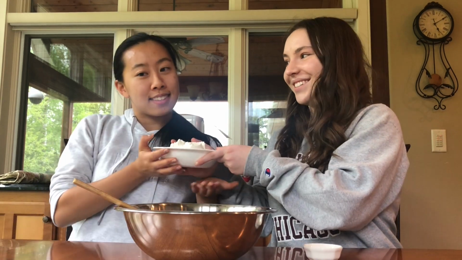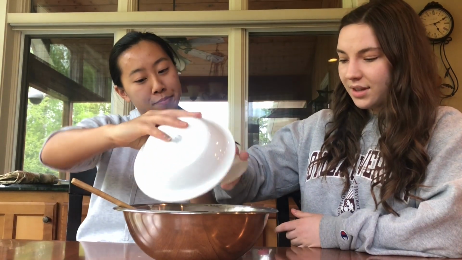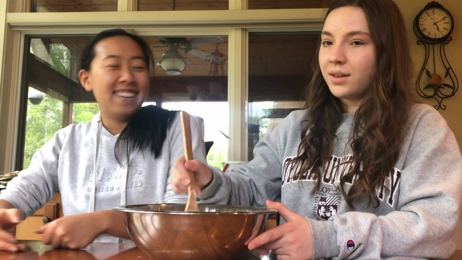Next we're going to add our flour, baking soda, and salt. So this will really create the doughy texture that we're all familiar with when baking. I'm going to add the flour. That's not physics. That's rheology. That's chemical.